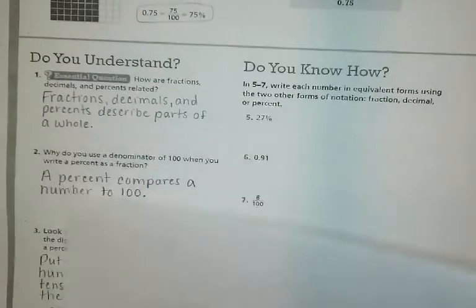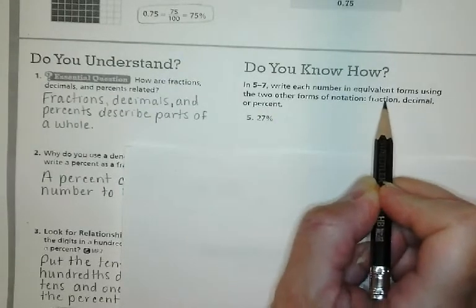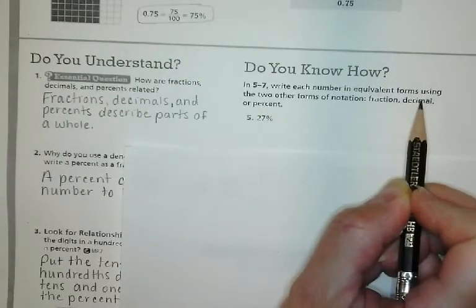Okay, now we're going to move on to the do you know section. In questions 5 through 7, you're going to write each number in equivalent forms using the 2 other forms of notation, fraction, decimal, or percent. Question number 5 just has 27%. So we're given the percent. We need to write this as a fraction and a decimal.